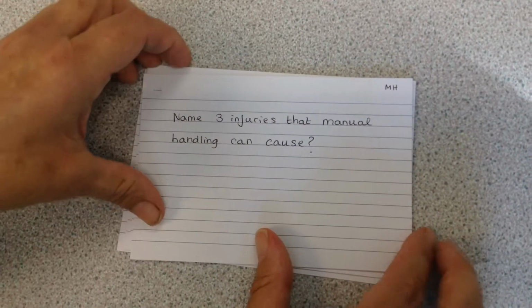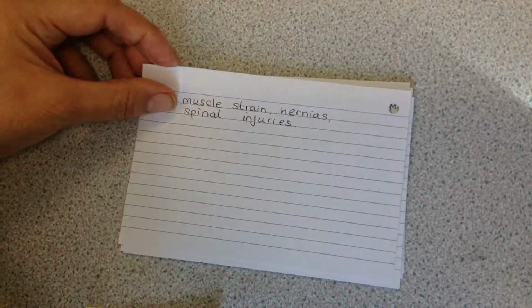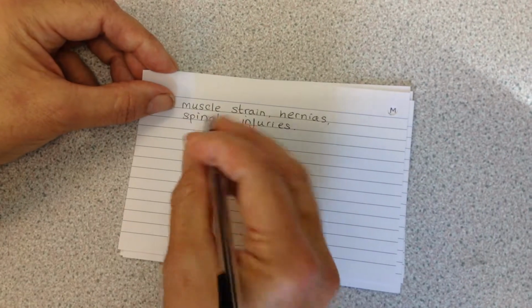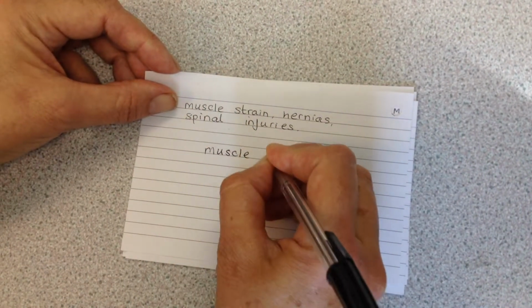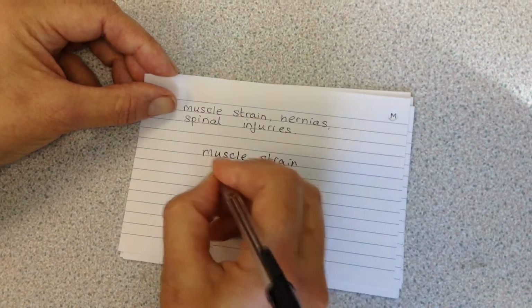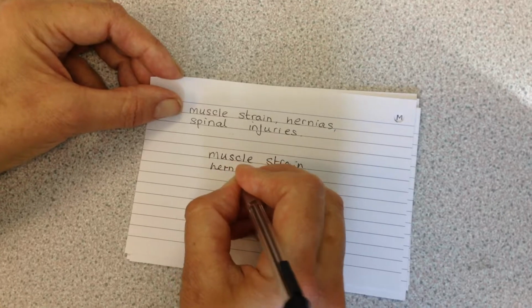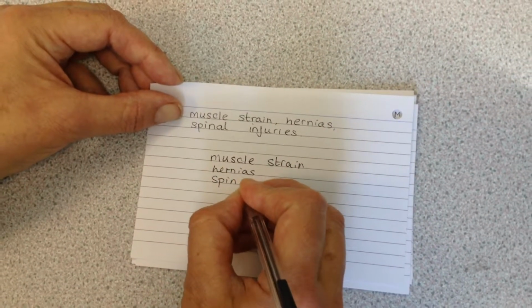Another thing I could do is actually put the answers in a list, because then I might remember that they are 3 separate things. So muscle strain, hernias, and spinal injuries.